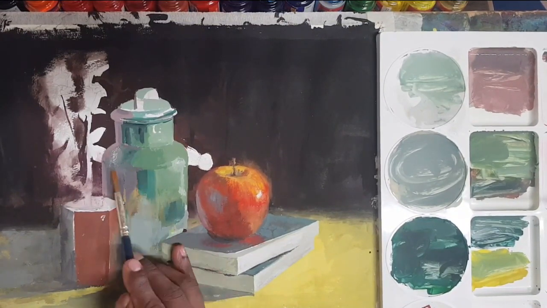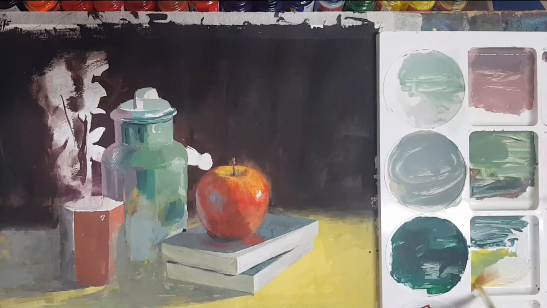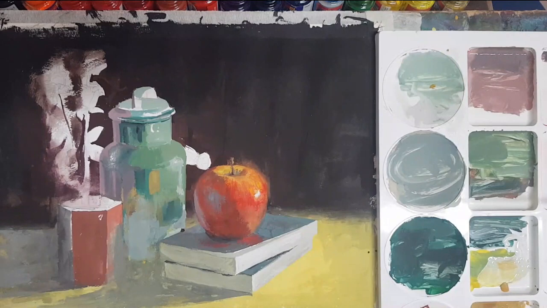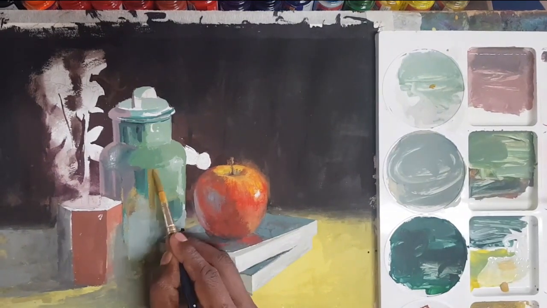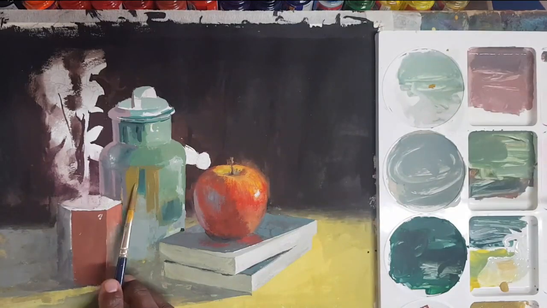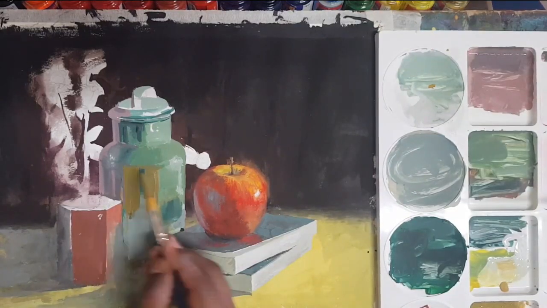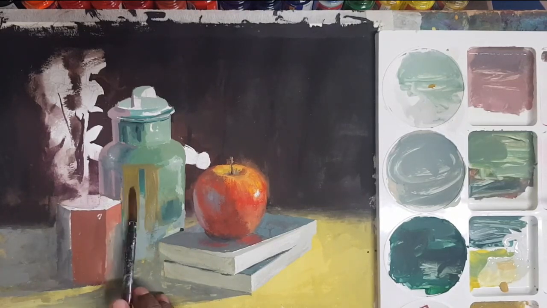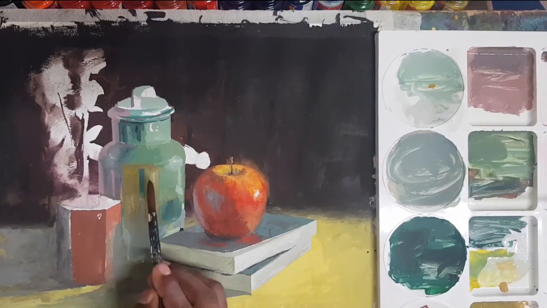You would ask, sir, so much dark tone? Yes, I have to give dark. It's not dark actually, it's a middle tone, because sometimes I start traveling from dark to light, as you might have seen on the apple, and sometimes I start from the middle tone. Initially I apply middle tone everywhere, and then on it I apply light tone and dark tone, and that's it. My work is done.